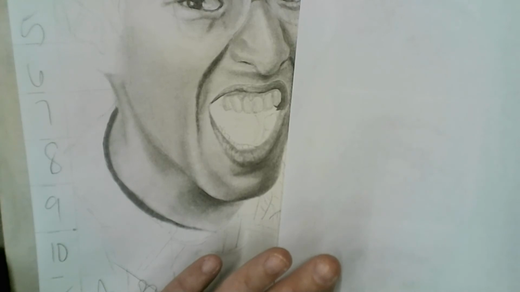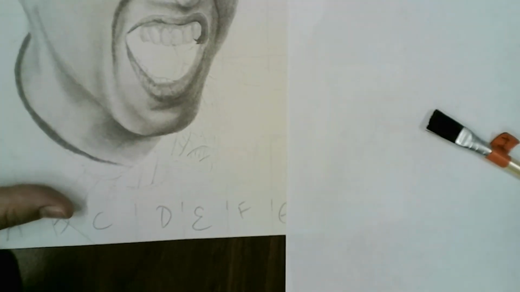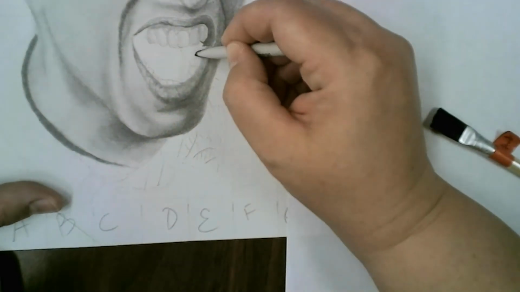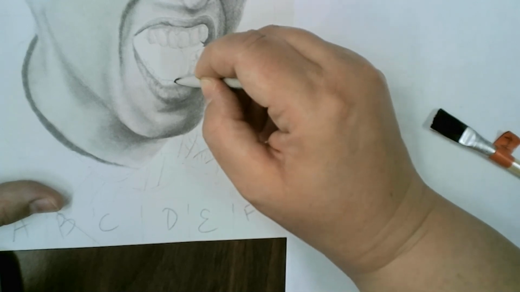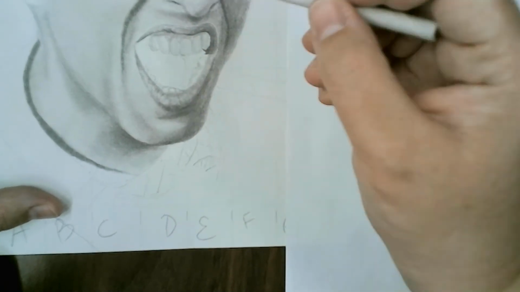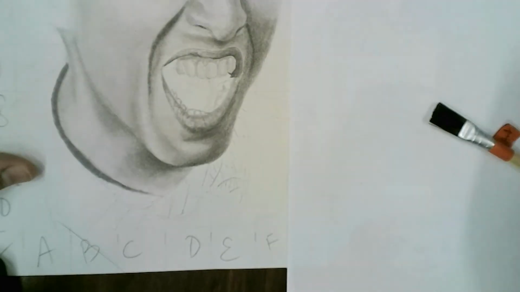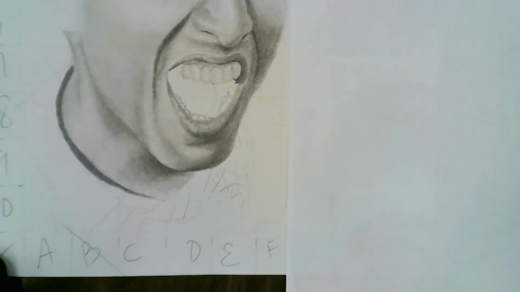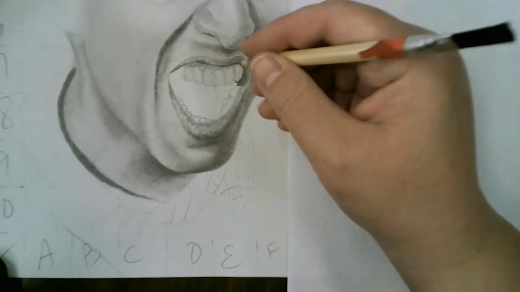Then with pencil top eraser, I would erase out shiny parts in the teeth, or if you have teeth that do look straight up white.